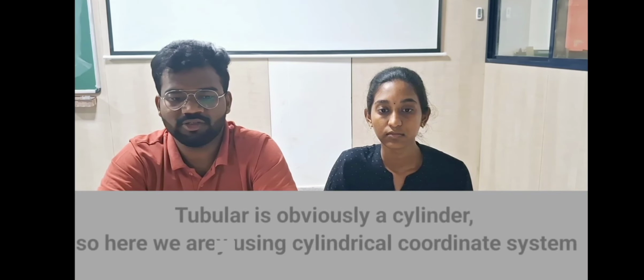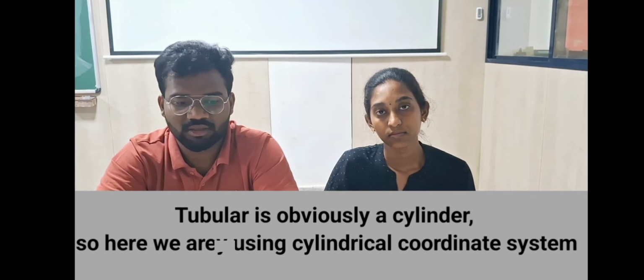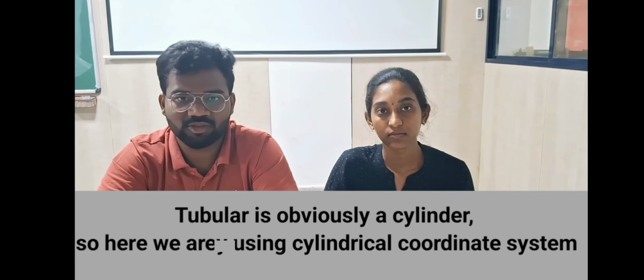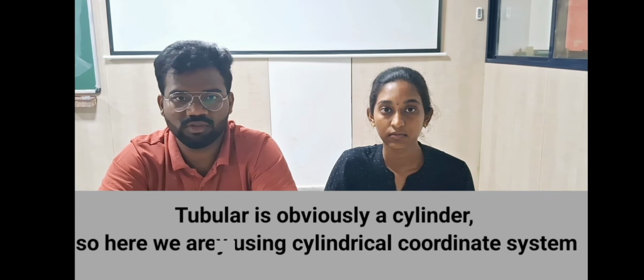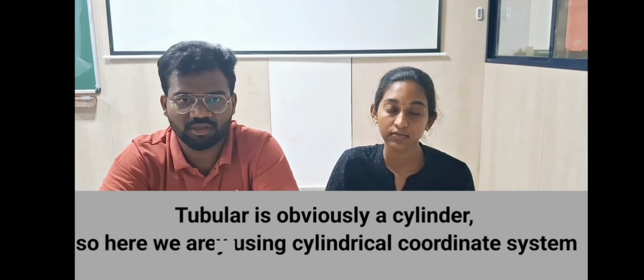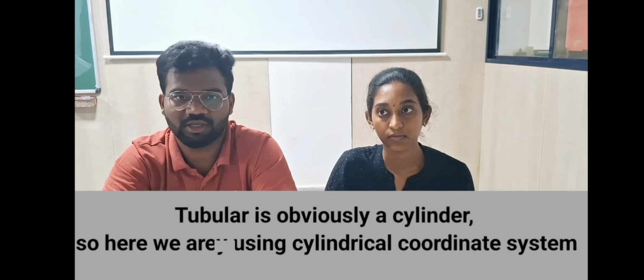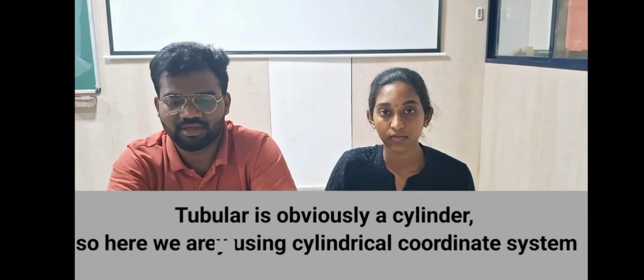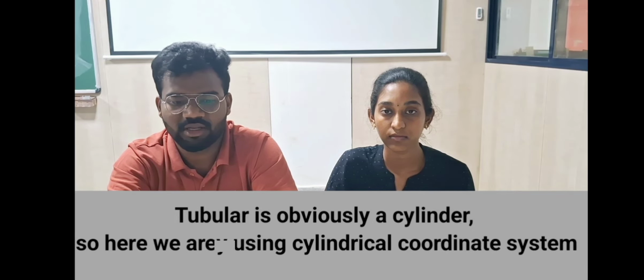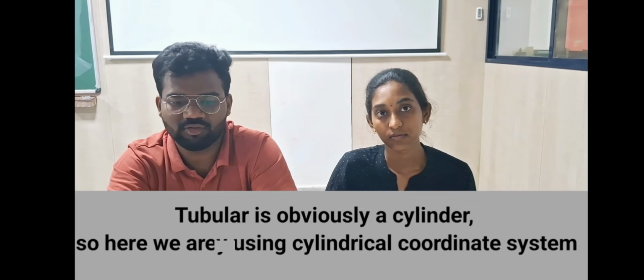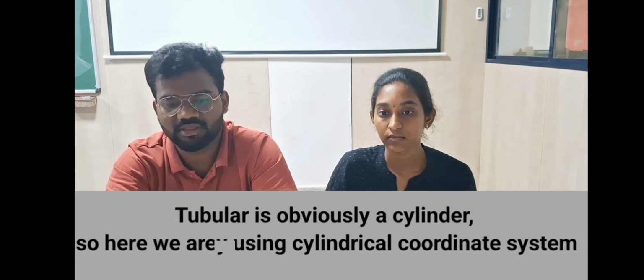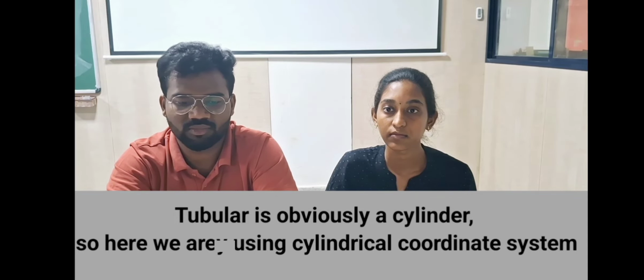Here we consider a tubular reactor of radius r. Tubular reactor is obviously cylindrical, so here we will use a cylindrical coordinate system. One is the r coordinate along the radius, another is z along the length, and the third is theta. Theta will be used in special cases, but in this case we are not considering it. We only consider r and z coordinate system.